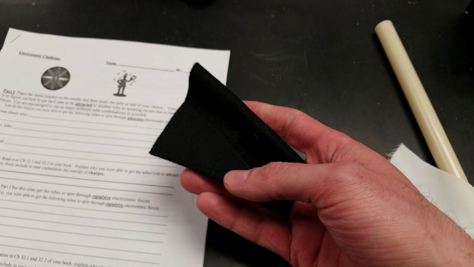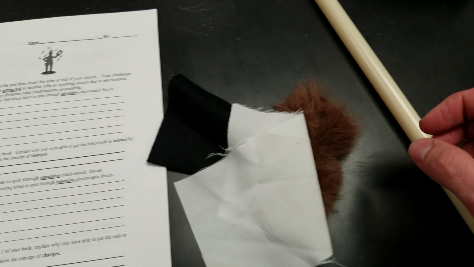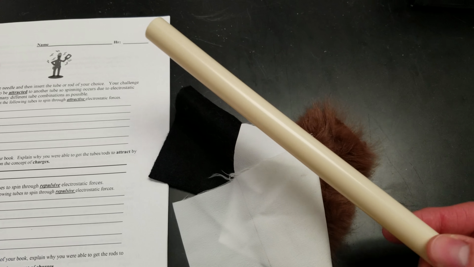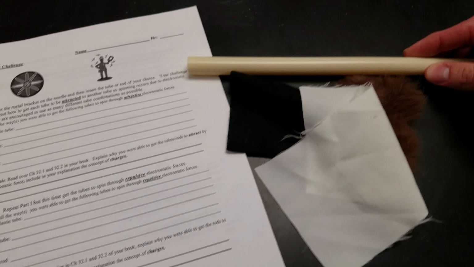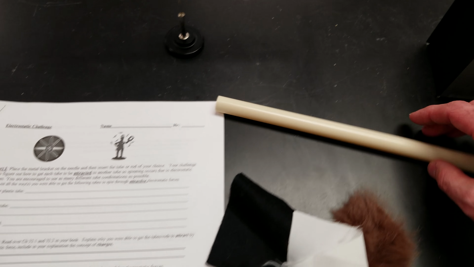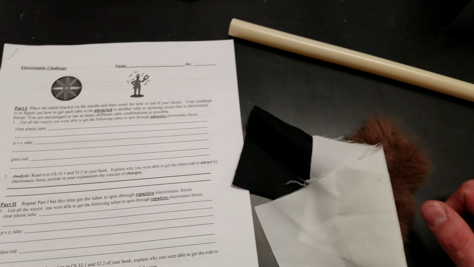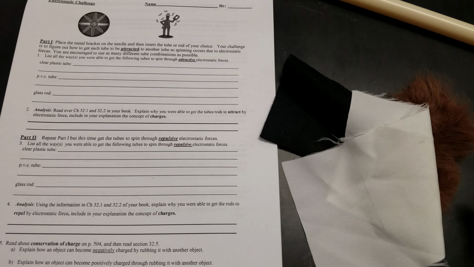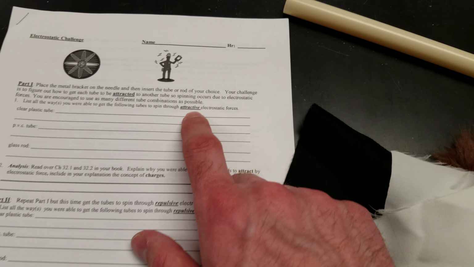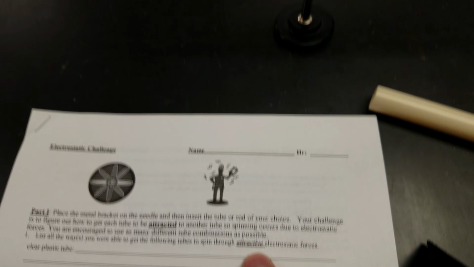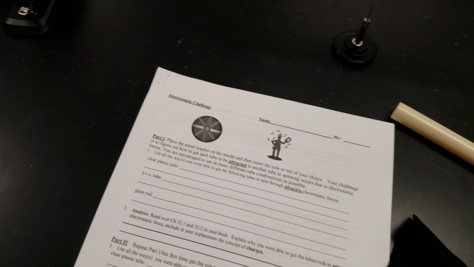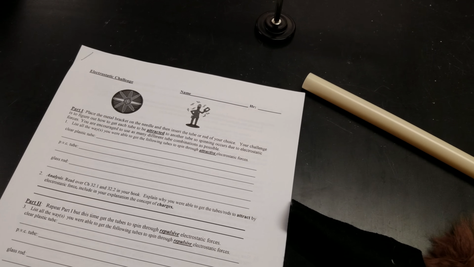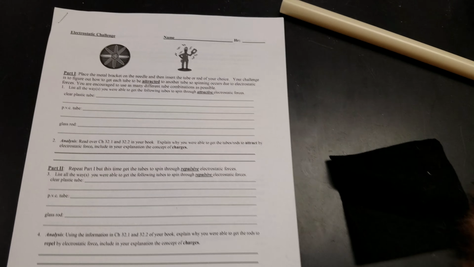Right? And what I need to do is I'm going to take the felt, the fur, or the silk, and I'm going to rub it onto these different materials. So here's my PVC tube, the glass rod, the metal rod, for example, to try and get them to attract the clear plastic tube. It's an exploration lab. You're just going to be trying to find which combinations work.